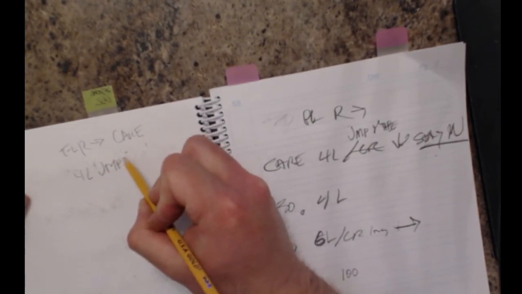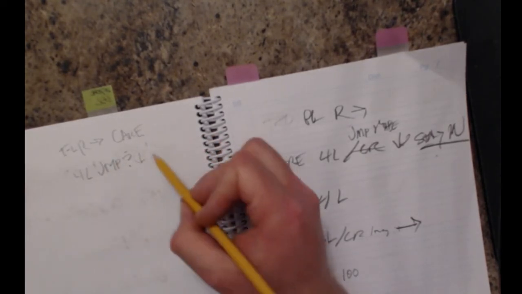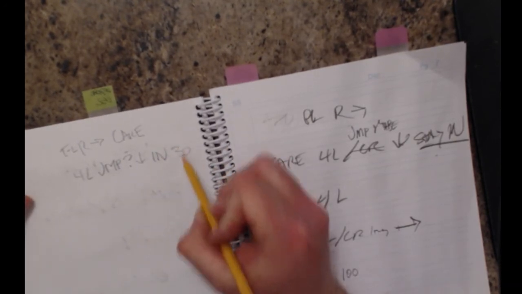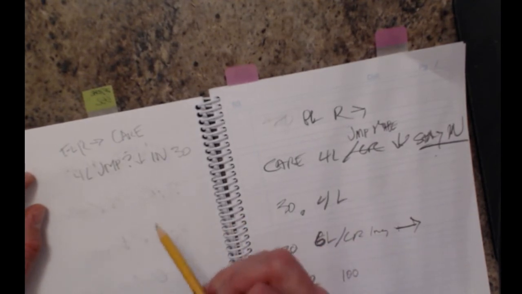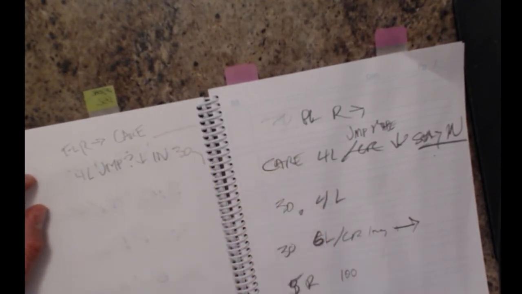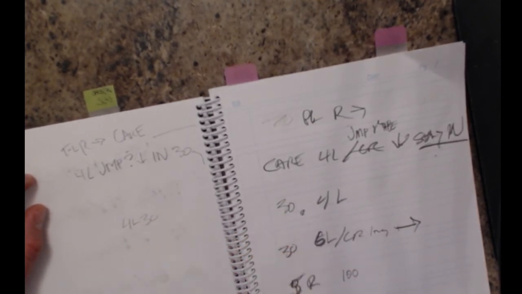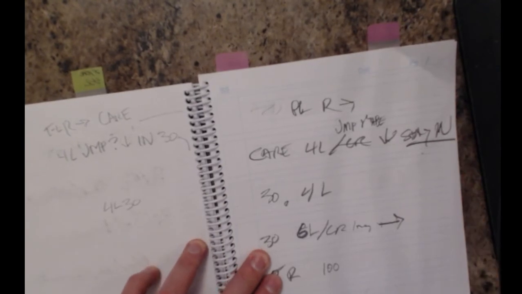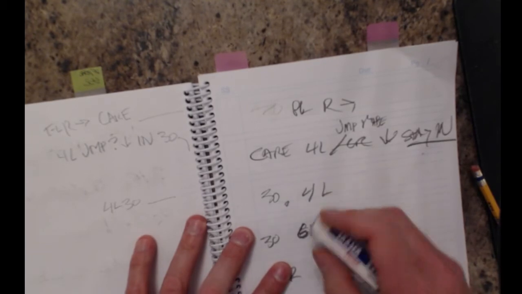Jump. Down. Stay in 30. And this will be 4 left, 30. Okay, so we have captured all of that. So that's 4 left, 30.